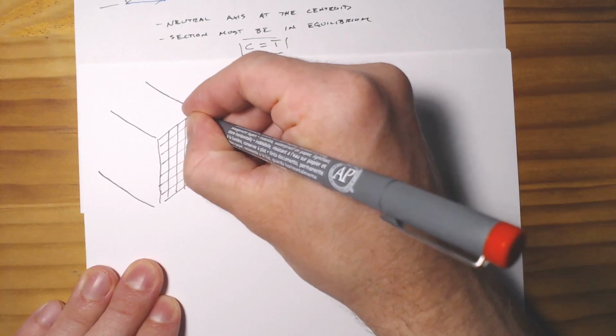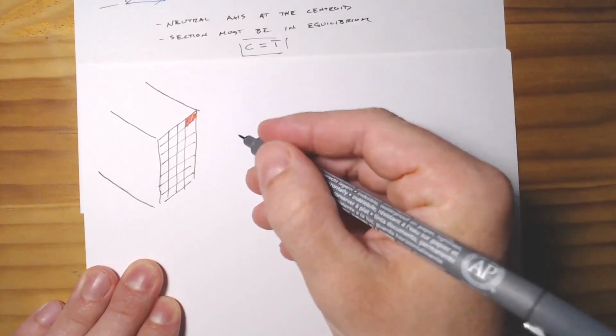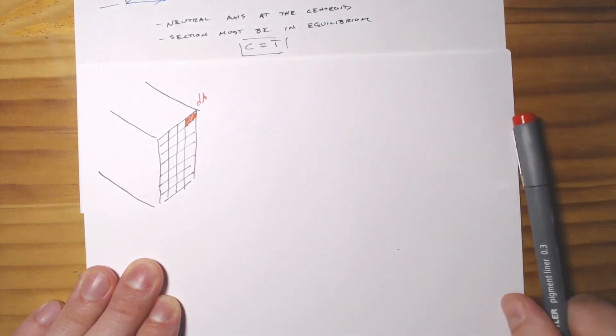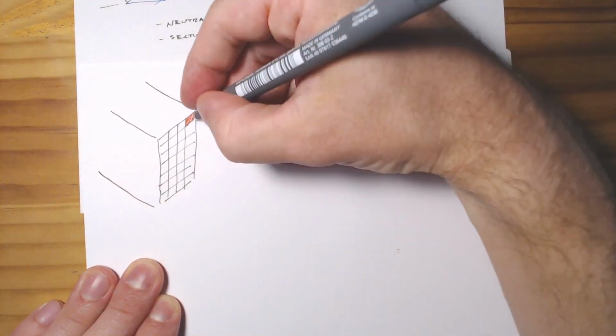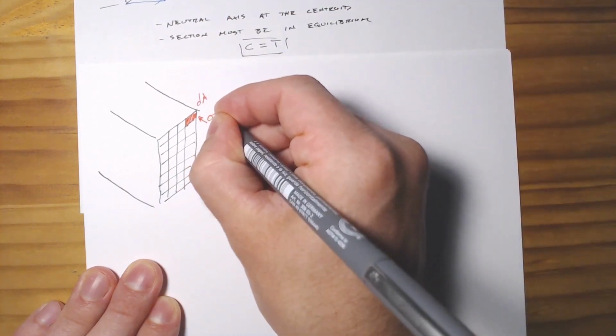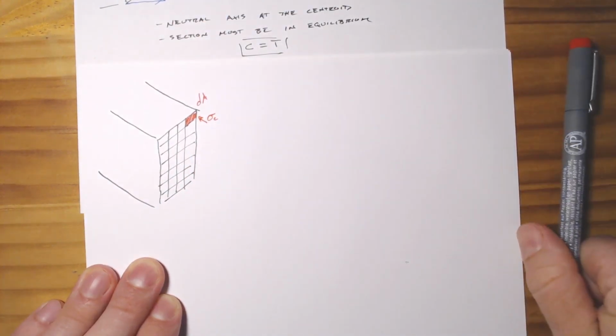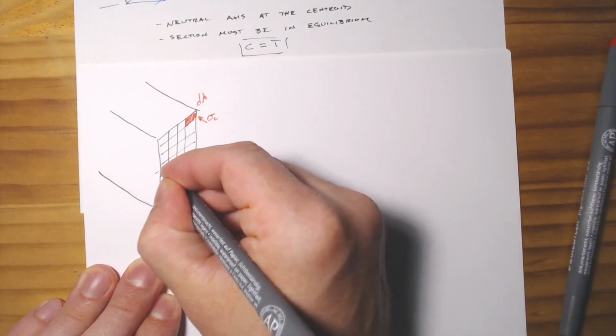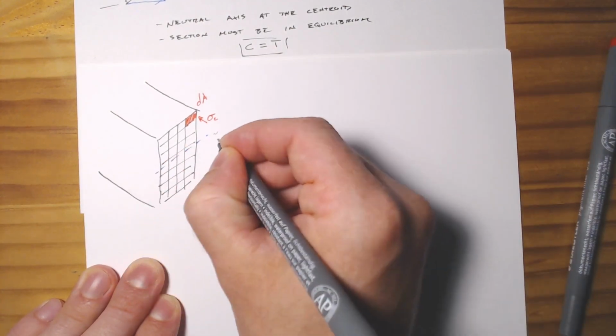So, again, we'll take some tiny little cross-section here, and we'll call that dA. And in compression, it has this tiny little stress, sigma c. And the neutral axis will be down here.